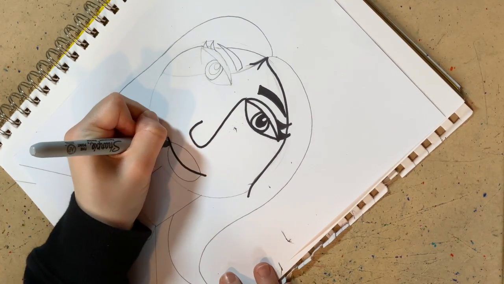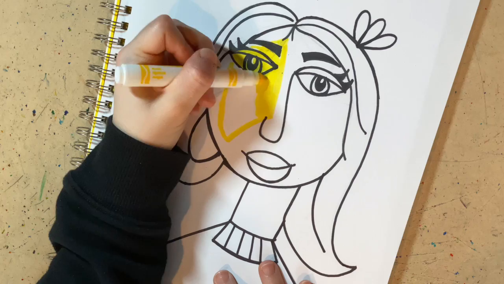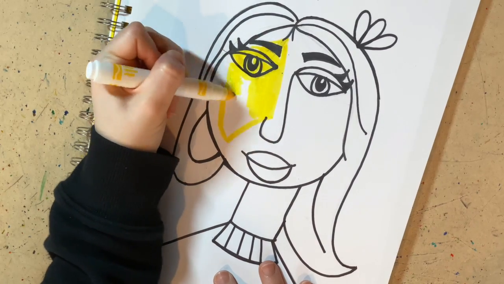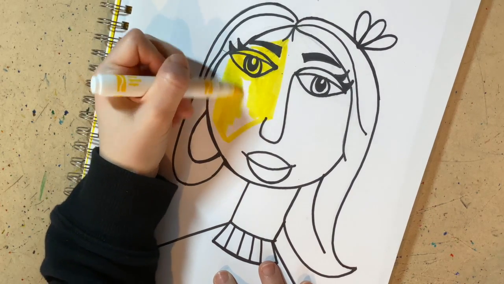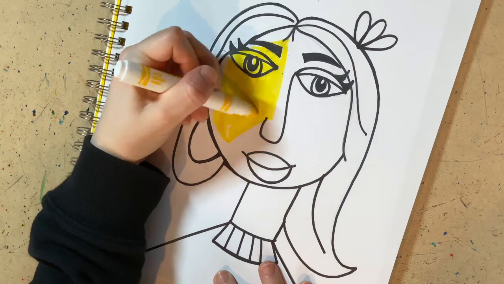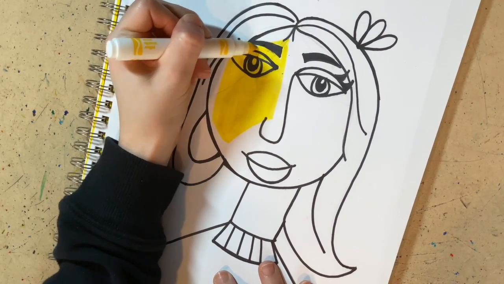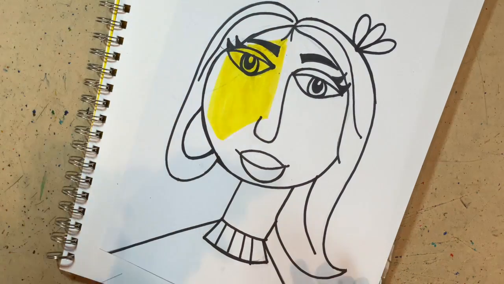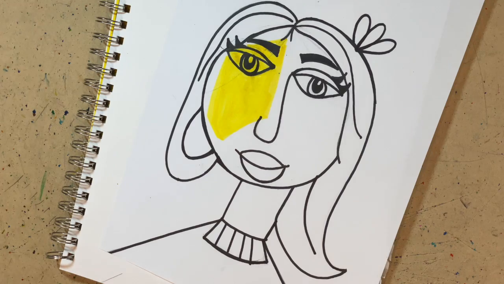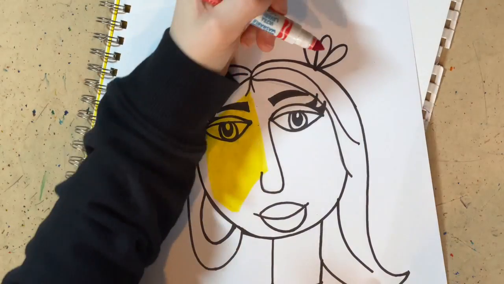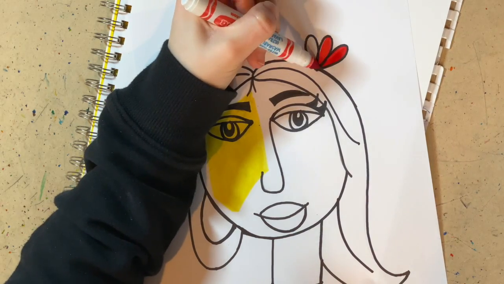Just with the outline, specific area. So this is one area. Now you can use this with a crayon or colored pencil, but make sure the whole area is colored with the yellow. Now what we're going to do is color the flower red.